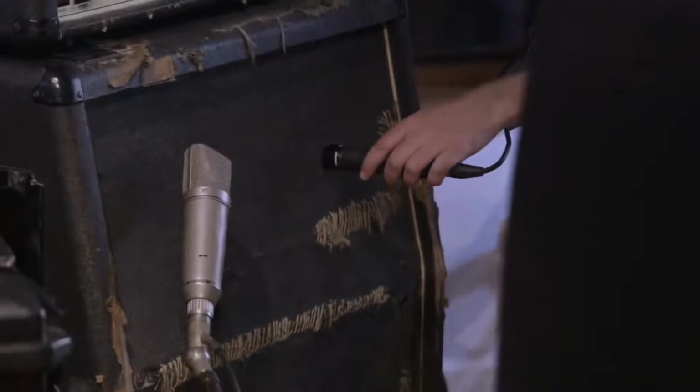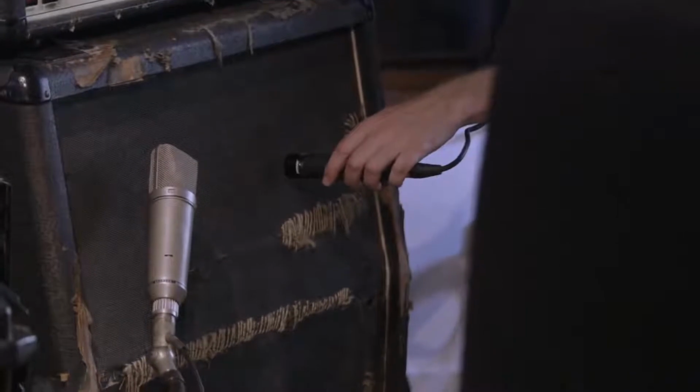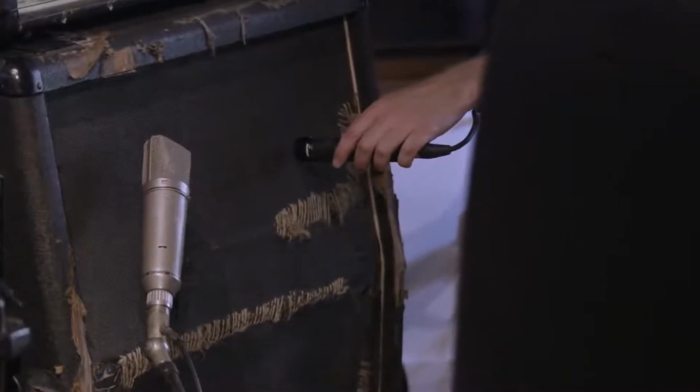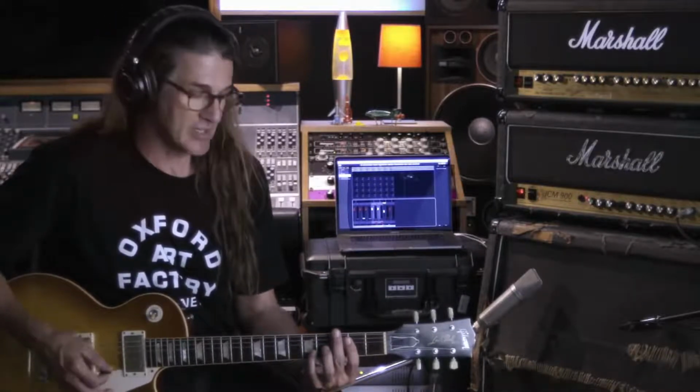And as we move across the speaker cone, have a listen to how the phase changes and how the EQ changes of the sound. So you hear we're right in the heart of the cone there, and it's really sizzly and really bright. So we'll continue to move across the cone. You can hear how it changes even further.